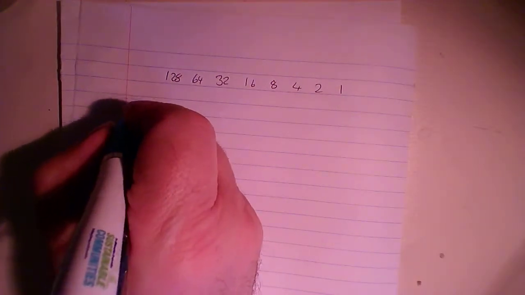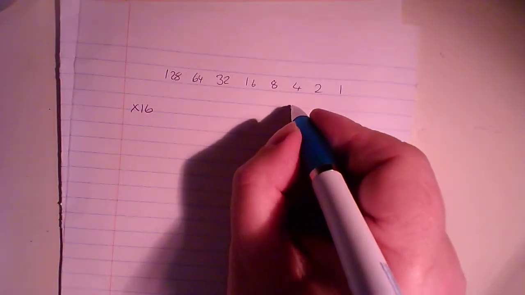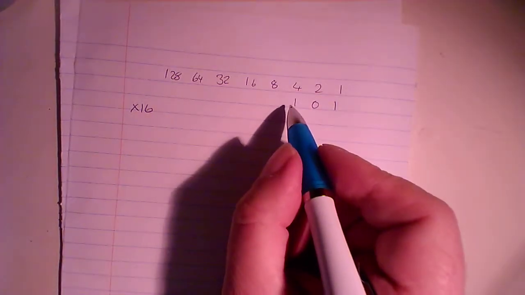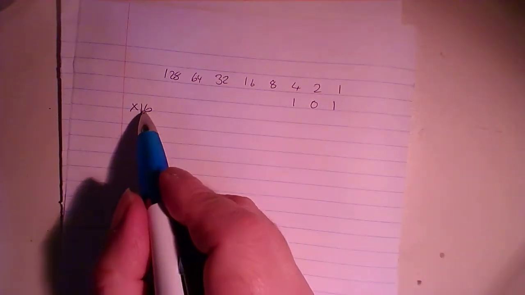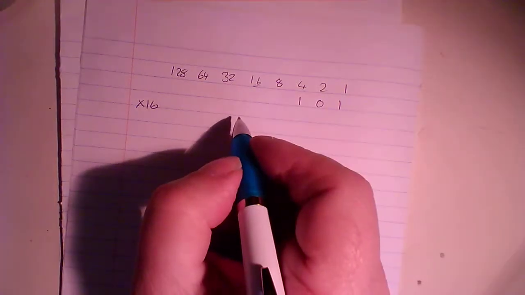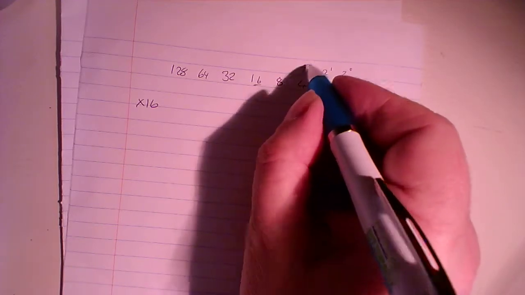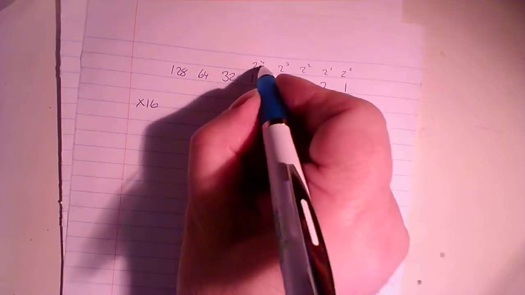If I was going to multiply by 16, okay, any number, so if I've got 5, which is 1, 0, 1, and I'm not going to put the zeros in this time because I want you to see the fact of shifting left. If I'm multiplying by 16, that's this value here. If I put that 2 to the power 0, 2 to the power 1, 2 to the power 2, 2 to the power 3, 2 to the power 4, I'm going to be shifting it 4 times.